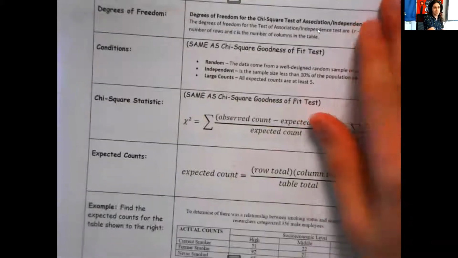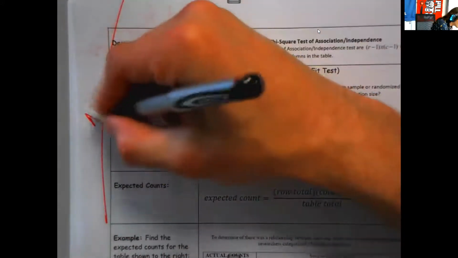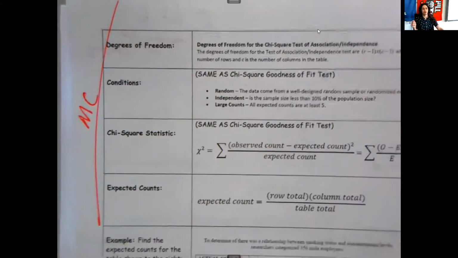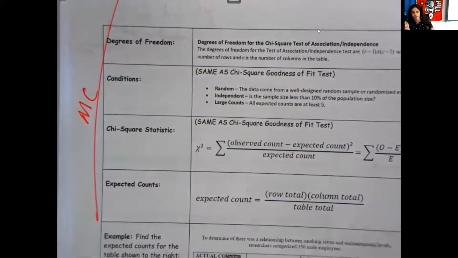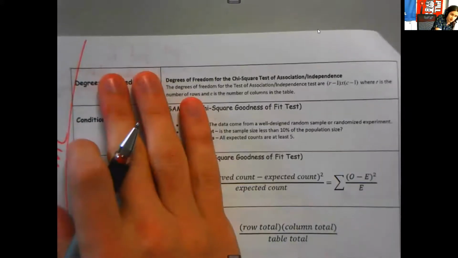All right, degrees of freedom, conditions, chi-square statistic, and expected counts. These are the kinds of things that AP likes to ask multiple choice questions for. Oh my gosh, there's not a lot of topics for multiple choice questions from this unit. So I'm going to tell you with the most glaring hint I possibly could, this is what AP is going to ask you about in terms of multiple choice questions. They might ask you to calculate the degrees of freedom.